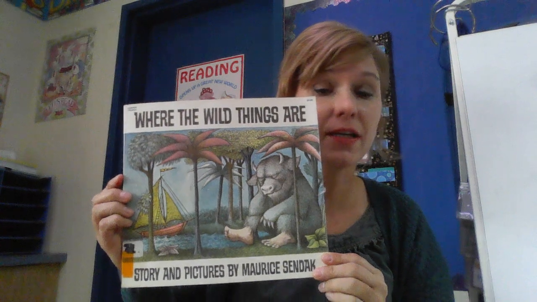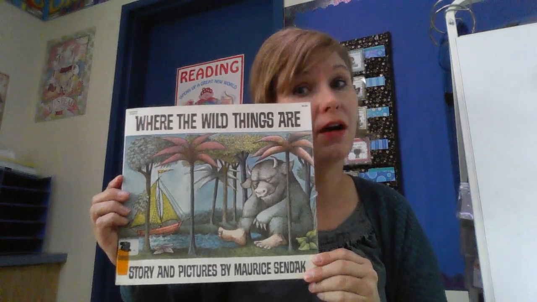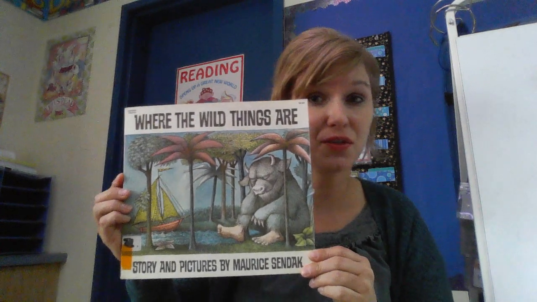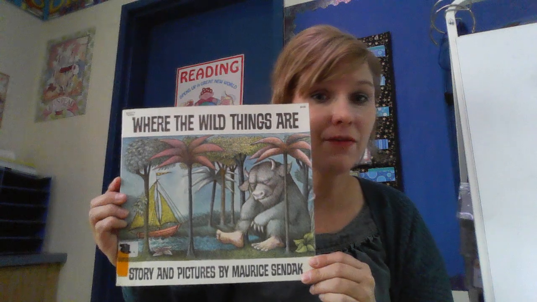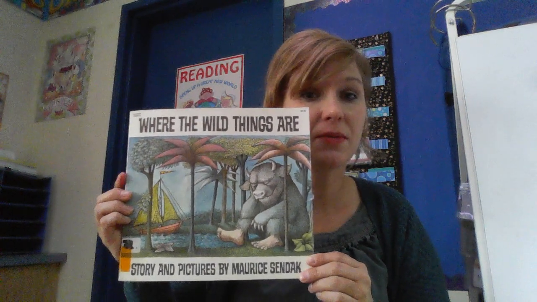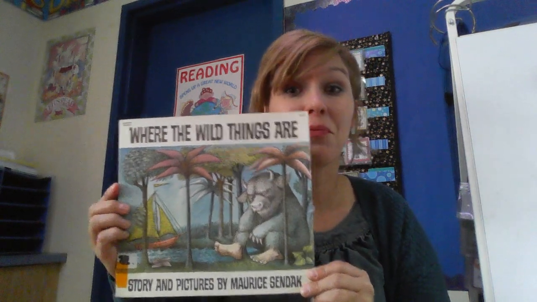It's written and illustrated by Maurice Sendak. That means he's not only the author, which means he wrote the words, but he's also the illustrator, which is super cool. You might have already read this story before, and you might have even seen the movie. There was a movie created from this book a couple years ago. In my opinion, I love the book a little bit more than the movie. And that's okay if you disagree.